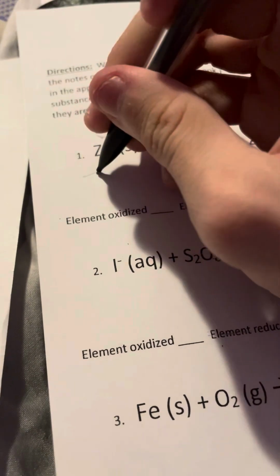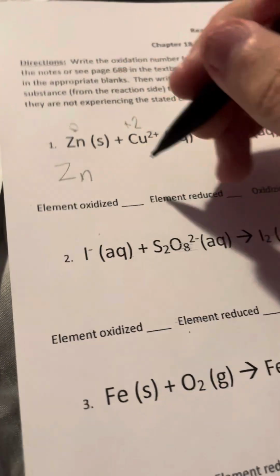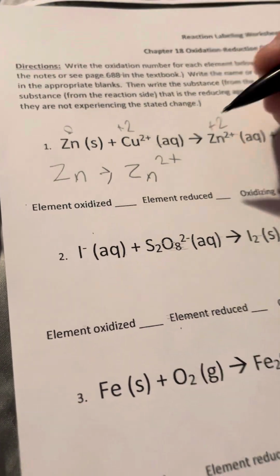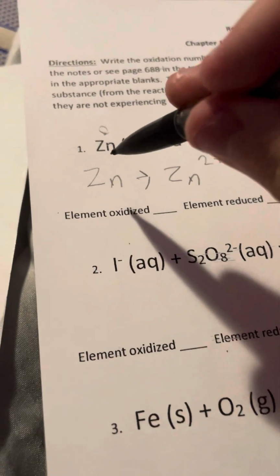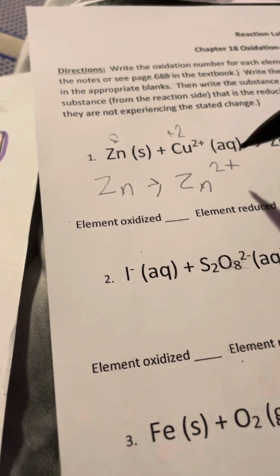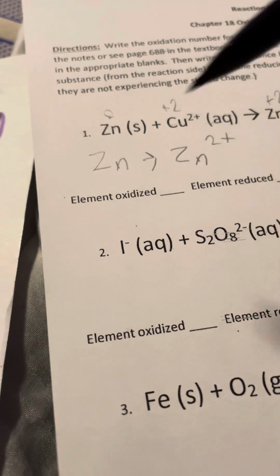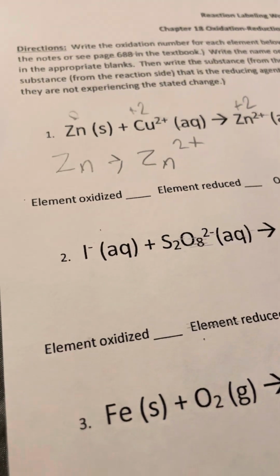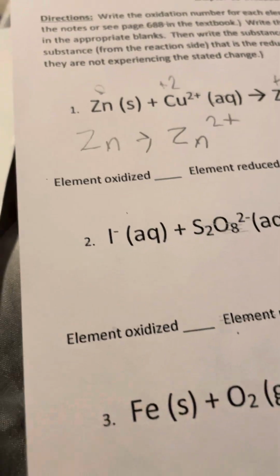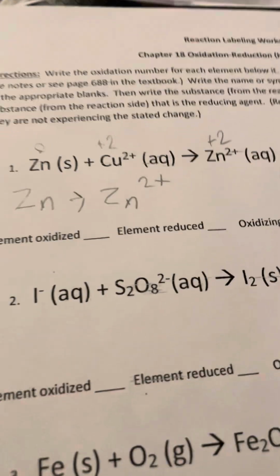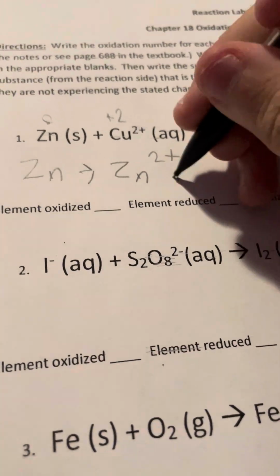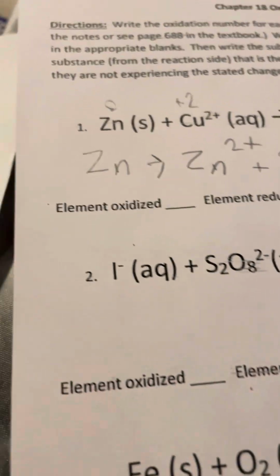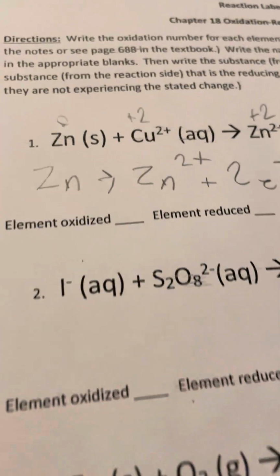So because zinc is going from 0 to zinc 2 plus, that means it has to go from 0 to being positively charged. Since it can't lose protons, otherwise it would not be zinc anymore, it has to lose electrons. It can't gain protons, that would be how it would get positive without losing electrons, but no, it loses electrons. So we just write it out, plus 2e minus. That's electrons. This isn't a necessary step as far as I can tell, but it's good to know.